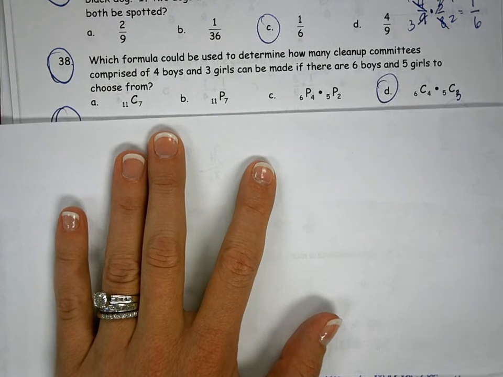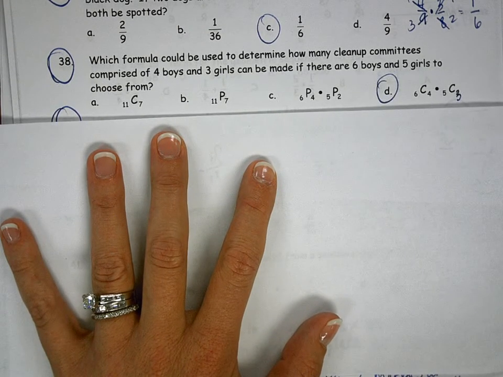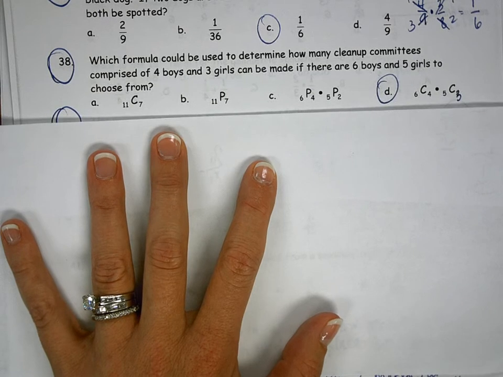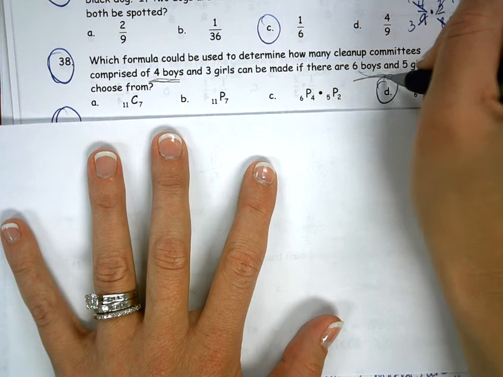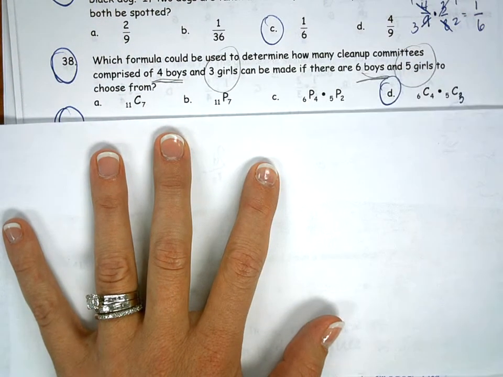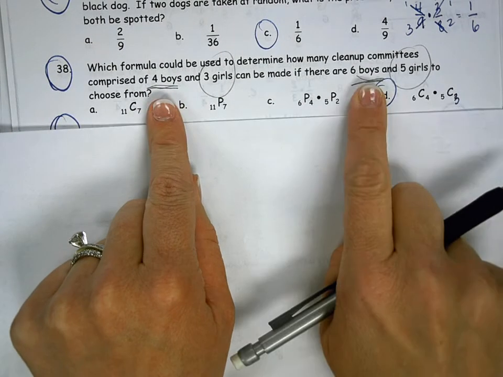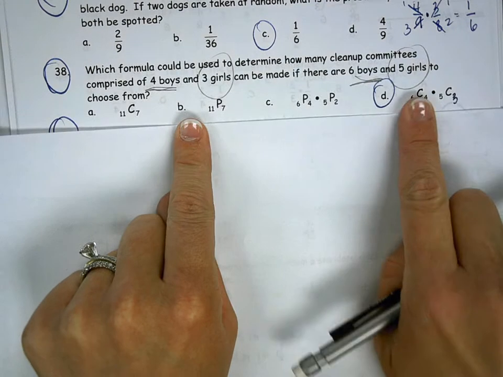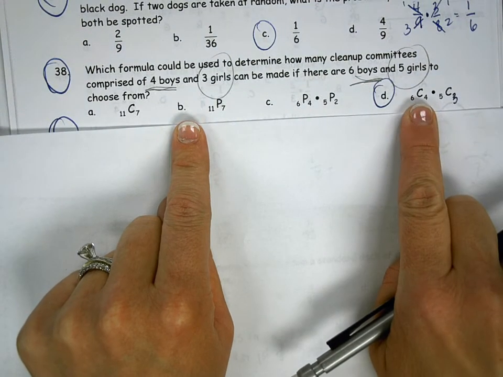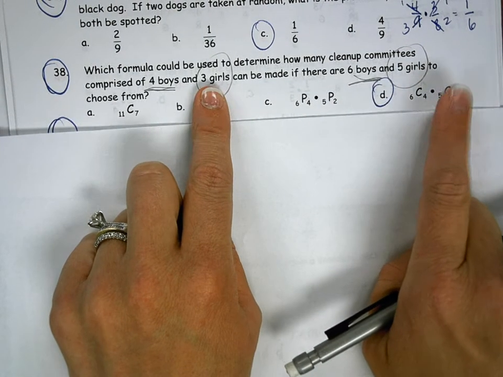Remember that these are combinations. Whenever you see committees, those kinds of things, order doesn't matter, right? If you're on the committee, you're on the committee. It doesn't matter if you're chosen first, second, third, or fourth, okay? But you're going to have to do them separately because you have boys and then you have girls. So you have one combination that's the boys. You always do the bigger number first. So 6C4. If we go down here, 6C4, oh, that's the only one that even matches. Okay, and then the girls is 5C3. And this was what should have been 5C3.